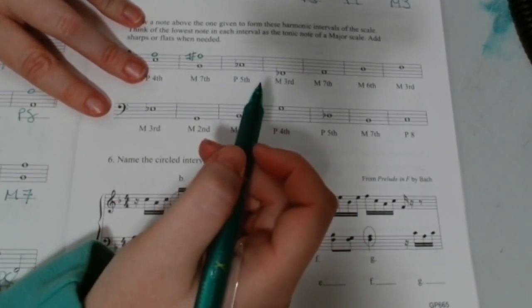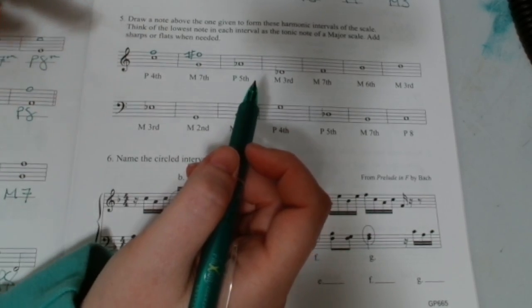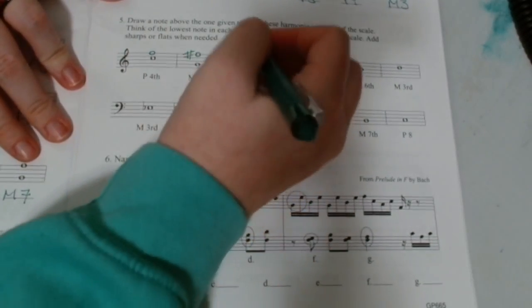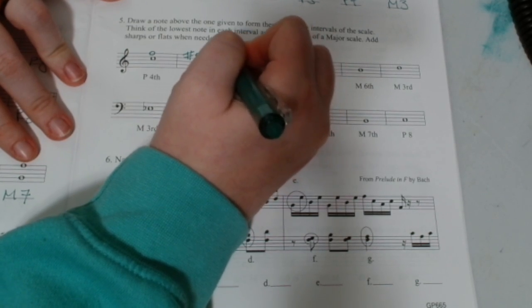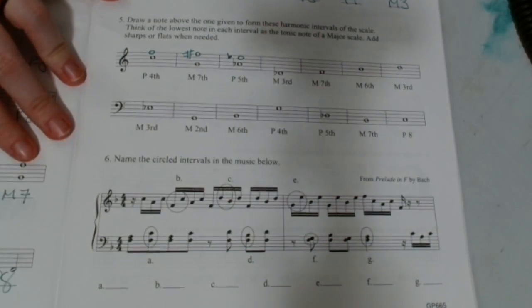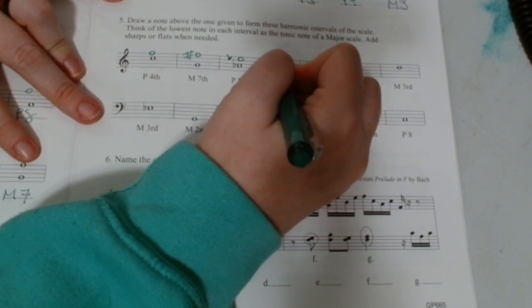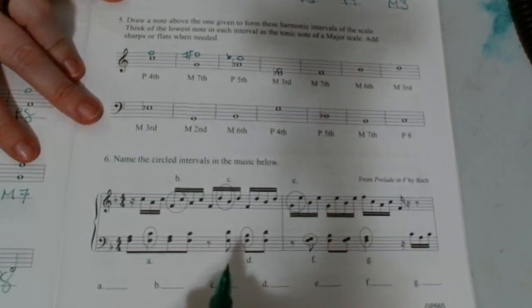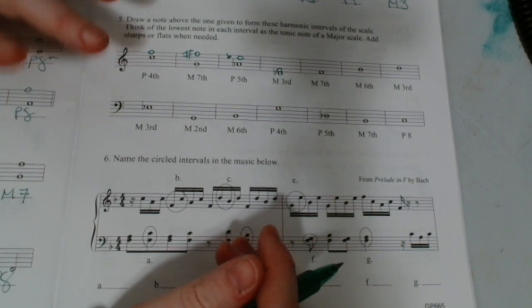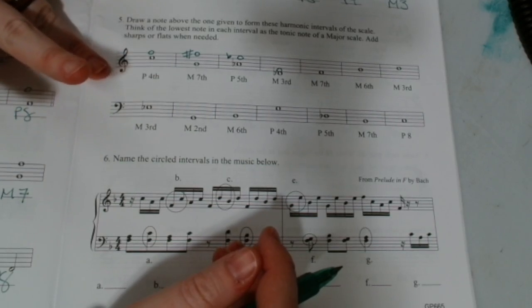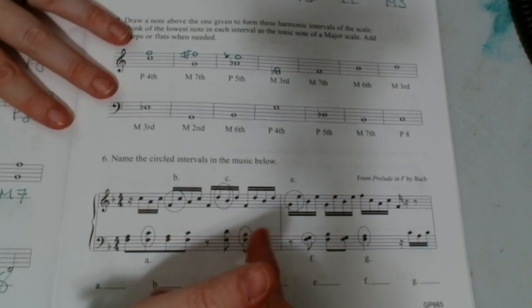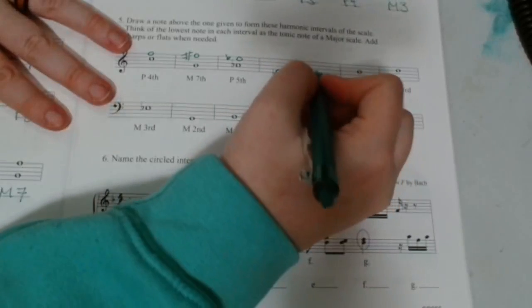A flat major has 4 flats, B flat, E flat, A flat, and D flat. And a perfect fifth above A is E. So we need to write in that flat. Major third above D flat is F. And in D flat major, we have B flat, E flat, A flat, D flat, and G flat. So we don't need to write in a flat there.